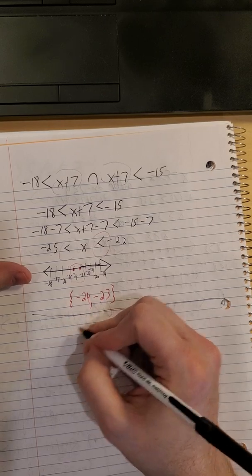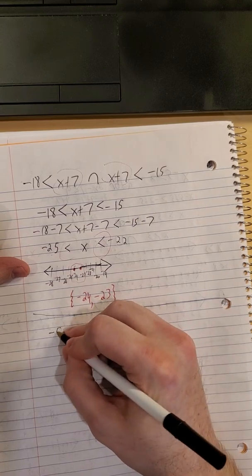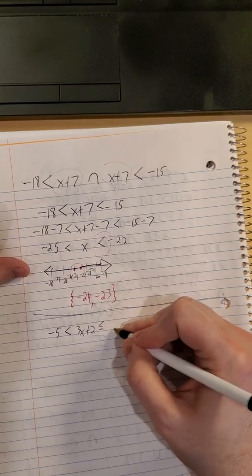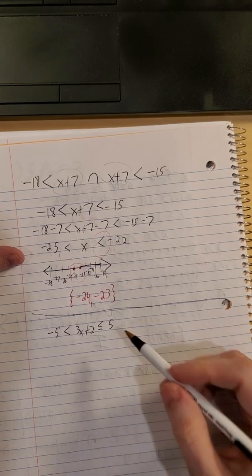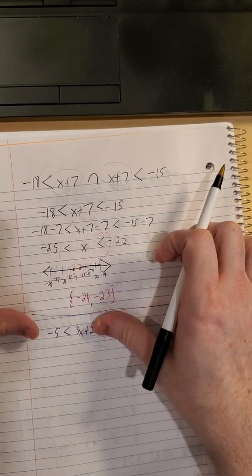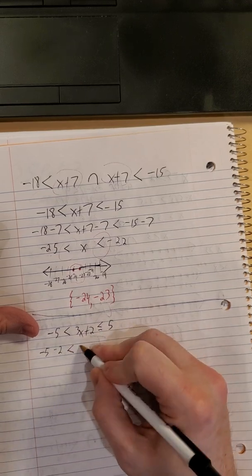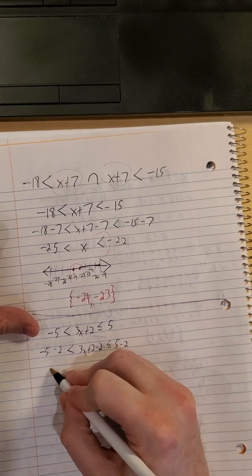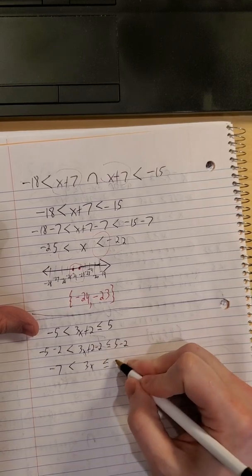Of course, it's not always necessarily a one-step. It may be a two-step inequality. So if we have maybe negative 5, strictly less than 3x plus 2, which is less than or equal to a positive 5. If this were an equation, we'd subtract 2 on both sides. So we'll do that with this compound inequality, negative 5 minus 2, less than 3x plus 2 minus 2, less than or equal to 5 minus 2. So negative 7 is strictly less than 3x plus 0 turns into 3x, which is less than or equal to 3.